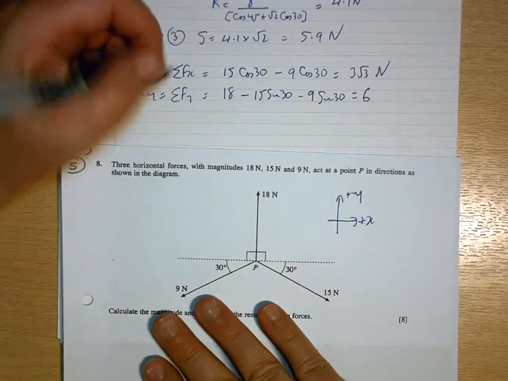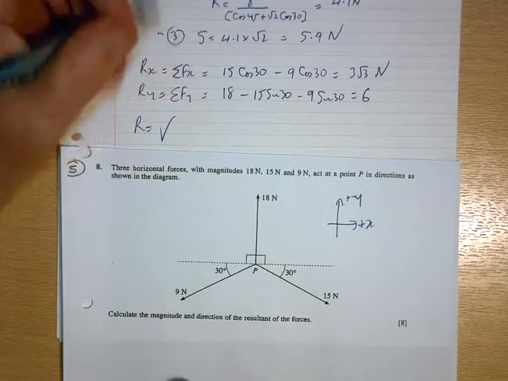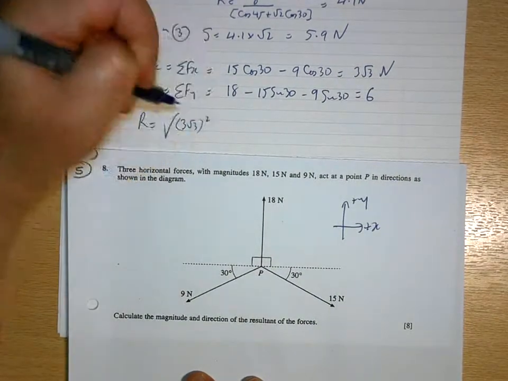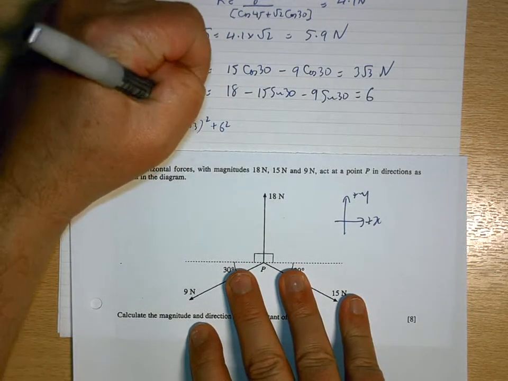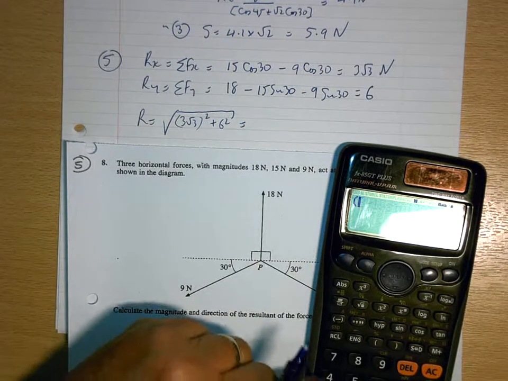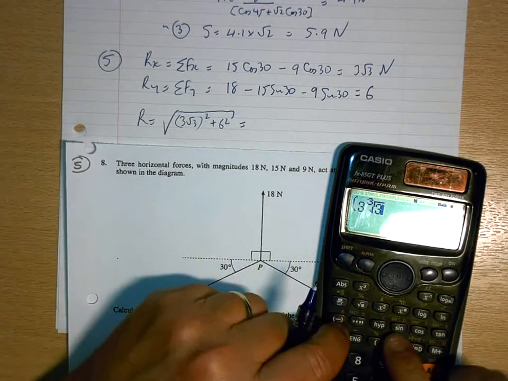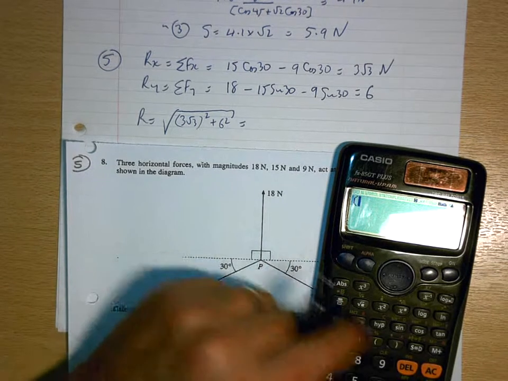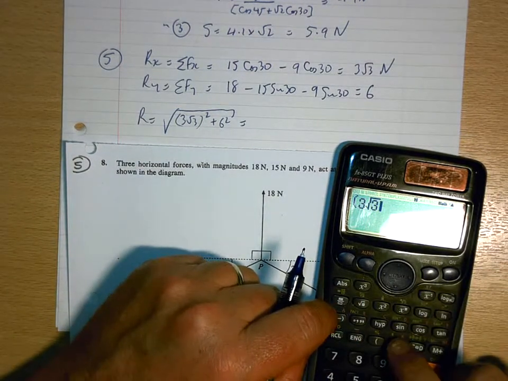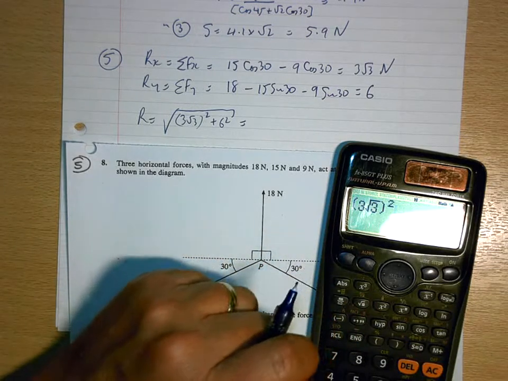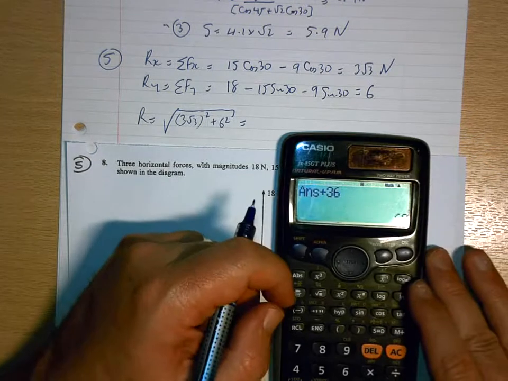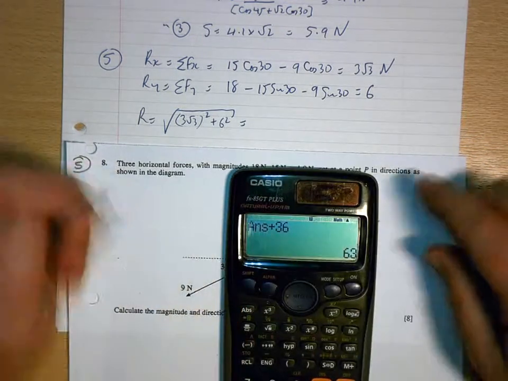So the magnitude of the resultant is the Pythag. So 3 root 3 squared, 27, plus 36, root 63.